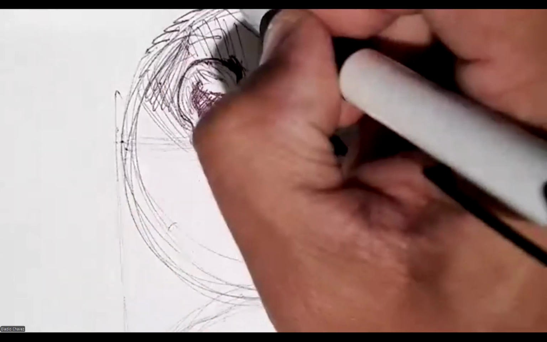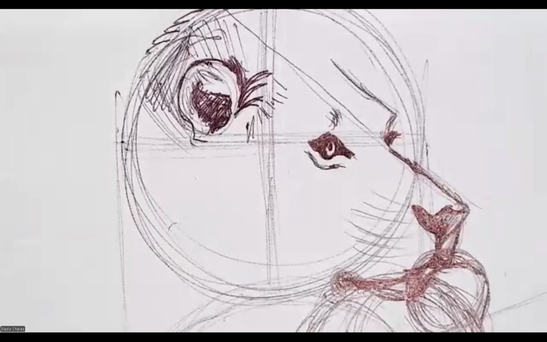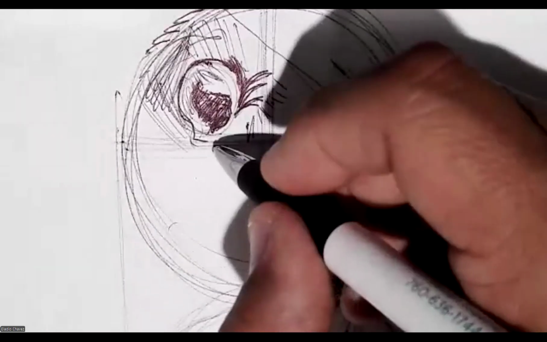Anyways, yeah, got hit in the eye, and I see little spots and stuff. So not good. Because my eyes are important to me.